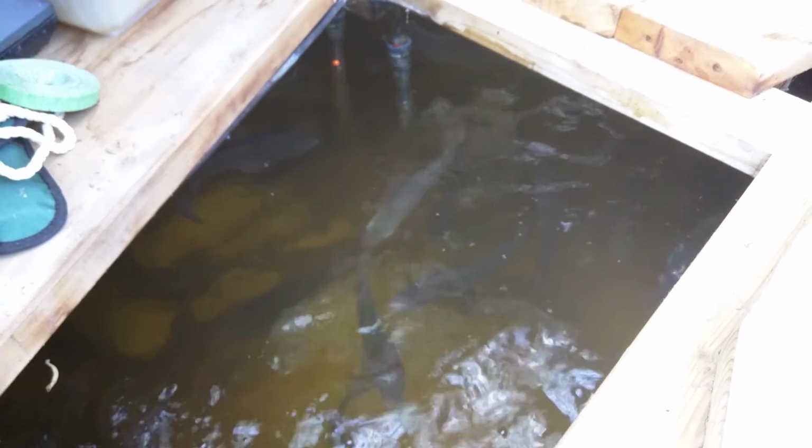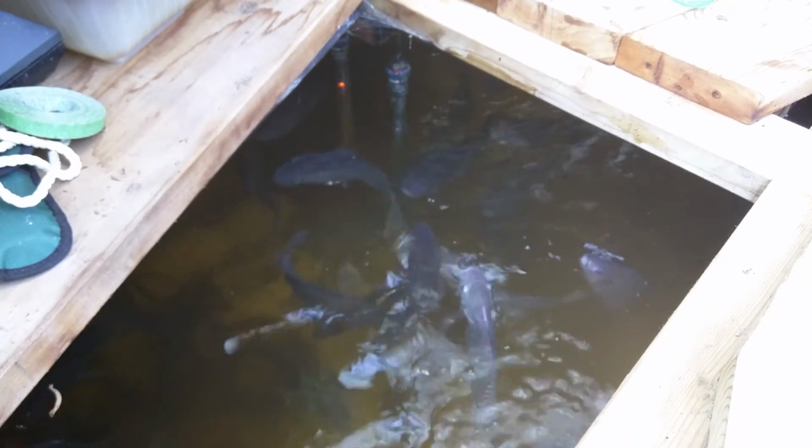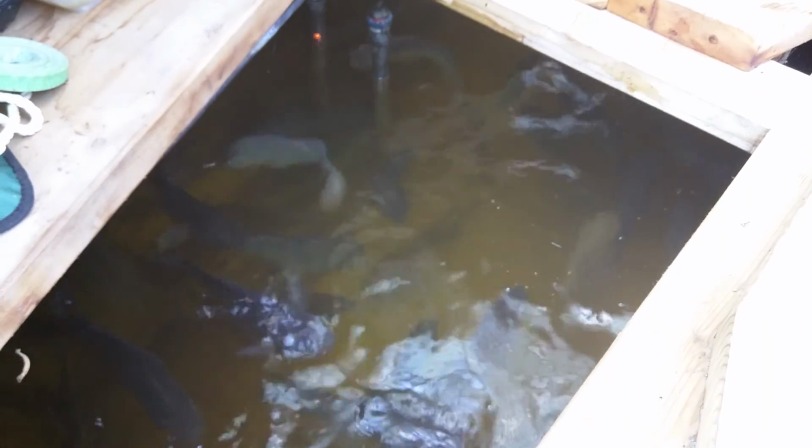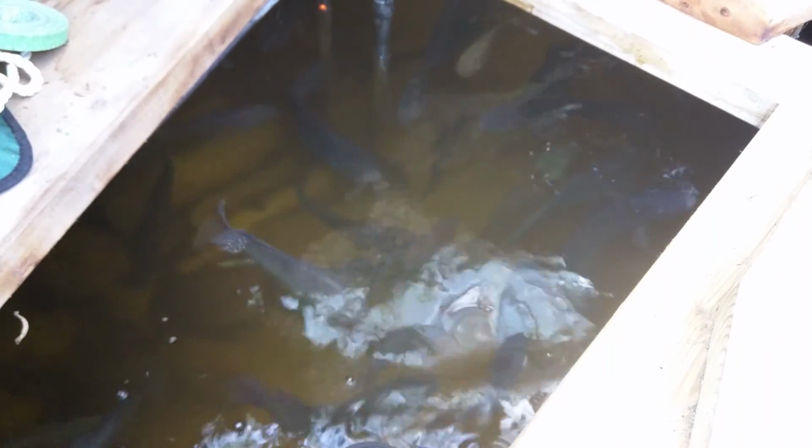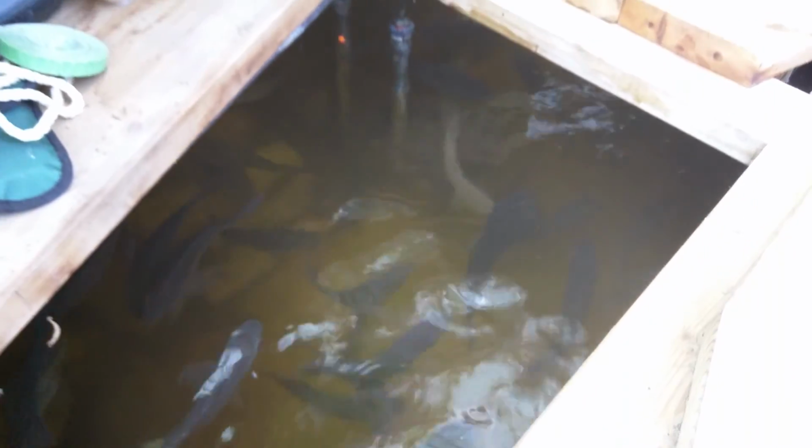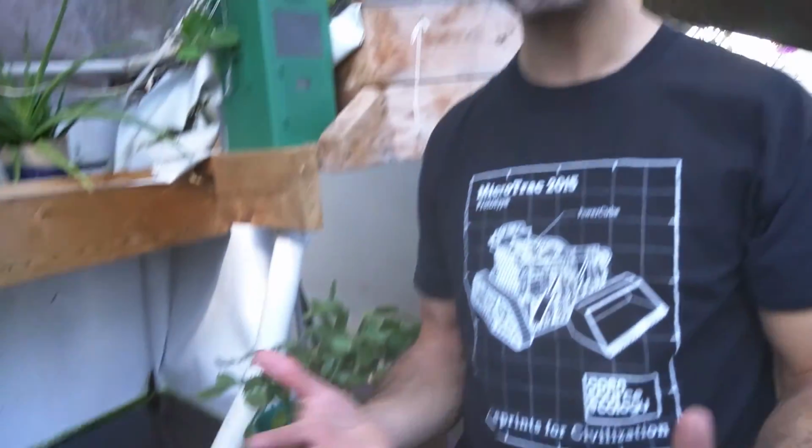If they're really, really aggressively feeding, they're healthy. If the fish look emaciated, thin, or if they're fighting with each other a lot in ways that are not healthy, you'll see it.